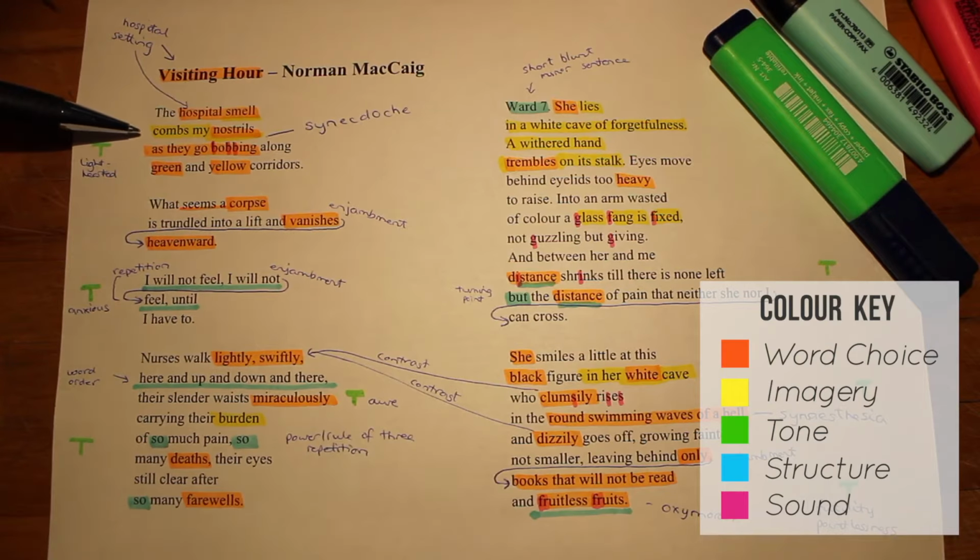And then the imagery is that it combs the poet's nostrils. And that gives the idea of something pushing its way through, and therefore there's a feeling of invasion immediately that he walks in, and that gives us an idea of his discomfort in this situation.